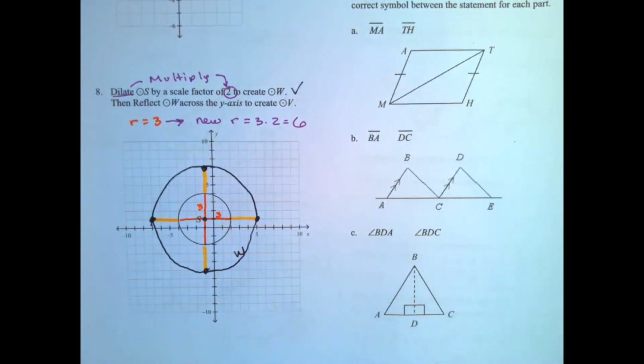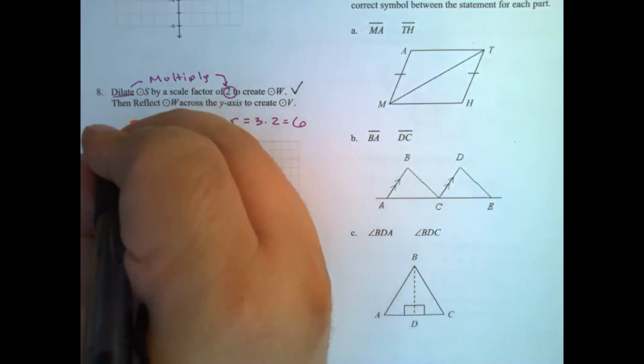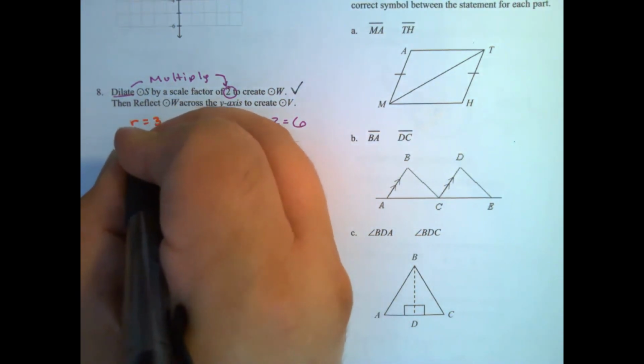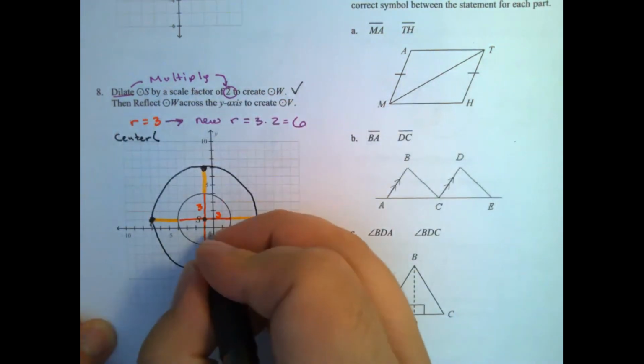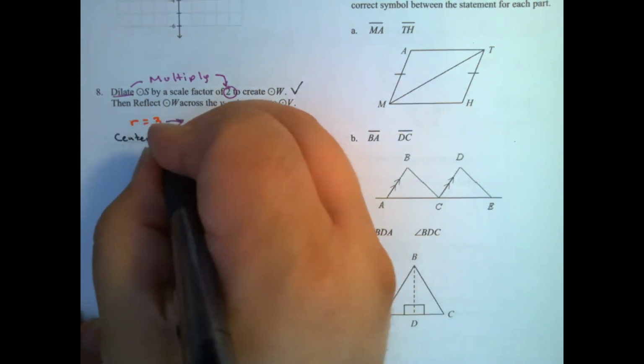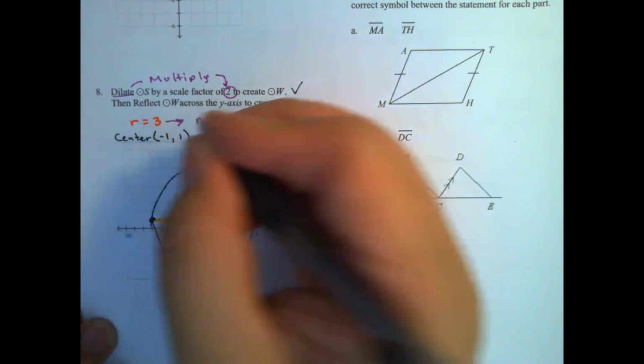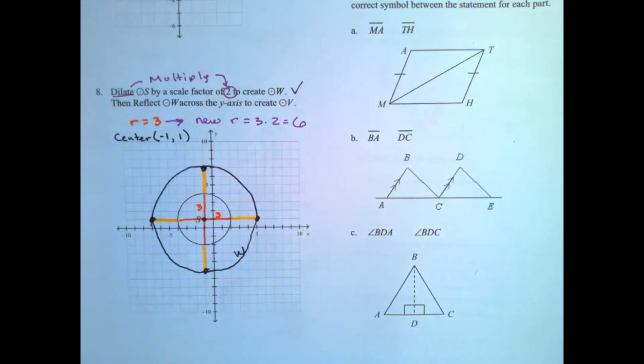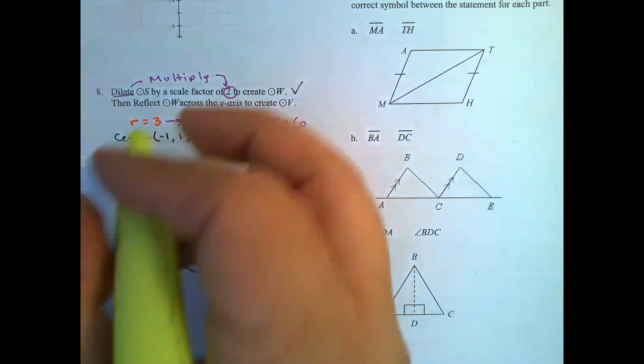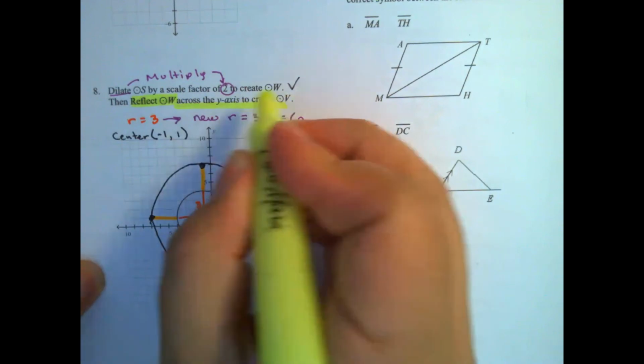But now look at the next move. Oh, and I almost forgot the center. I forgot to write it earlier. The center was -1 and up 1. So -1, 1. Okay. But here's the one that's going to throw us off a little. It says reflect W. So this brand new big circle I drew reflected across the y-axis.